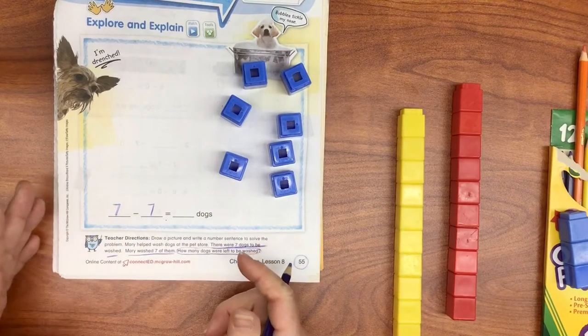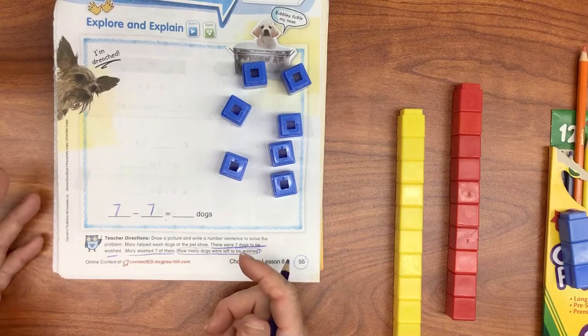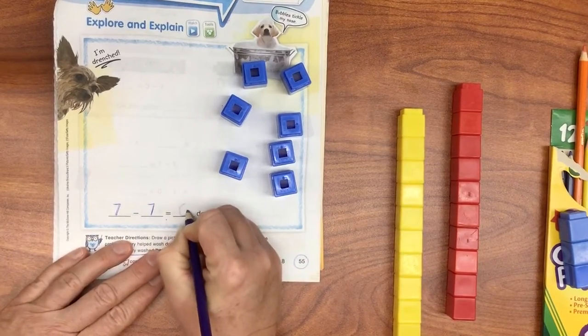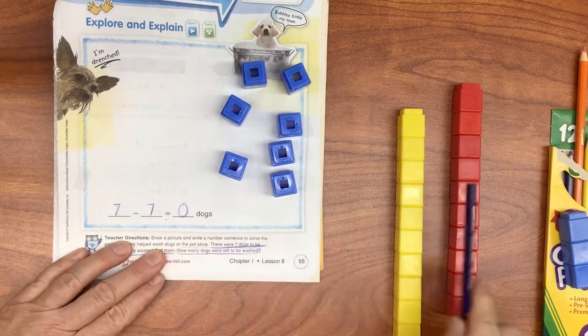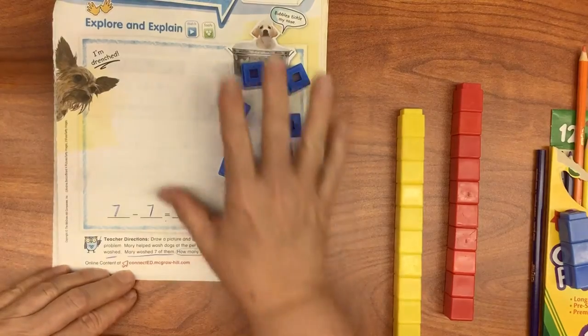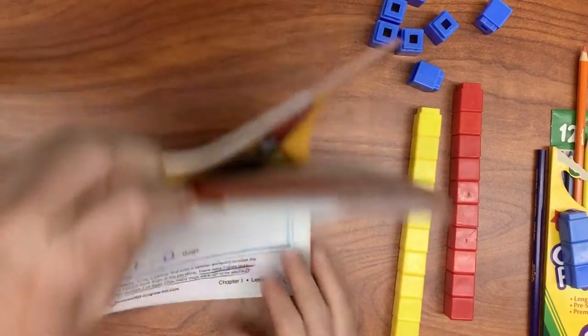So how many were left to be bathed? How many still needed a bath? 7 minus 7 equals 0. There were 0 dogs still needing a bath. Okay, please turn the page.